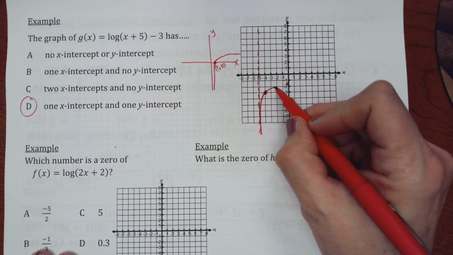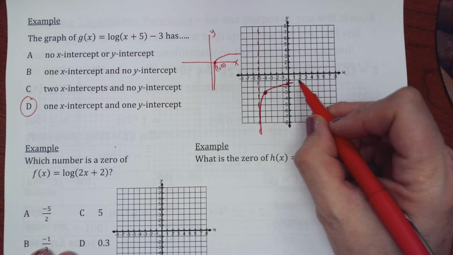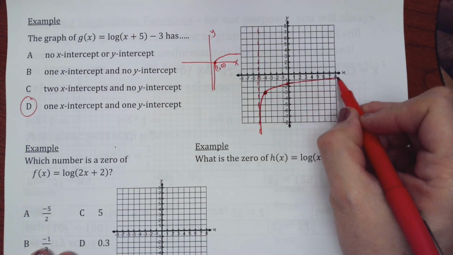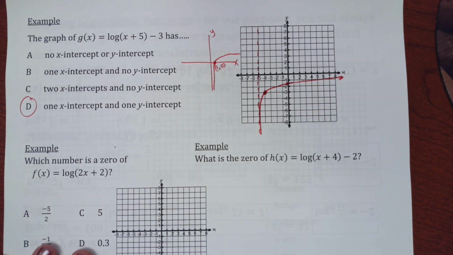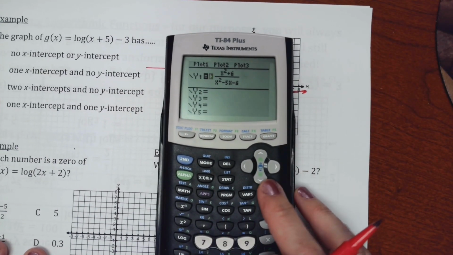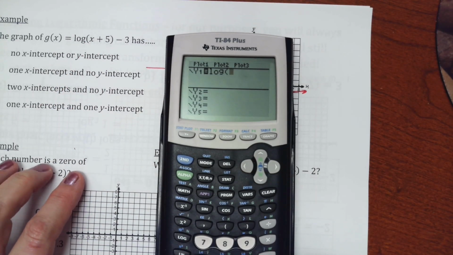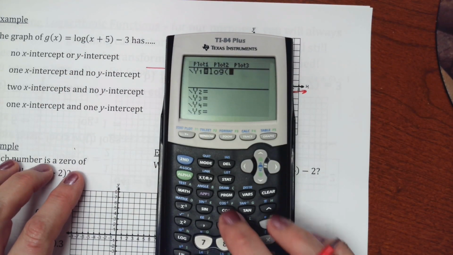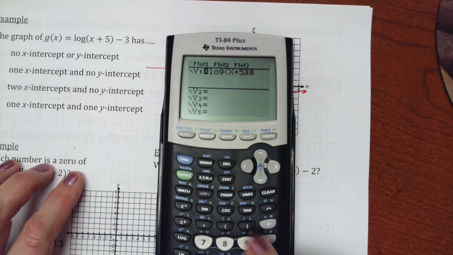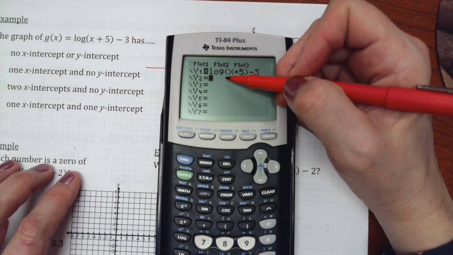But what we're going to think is it's not going to go up high enough across the x-axis. But it will eventually, because this is going to keep raising and raising and raising, right? Or increasing and increasing. All right. So log, it's base 10, x plus 5, and then minus 3.